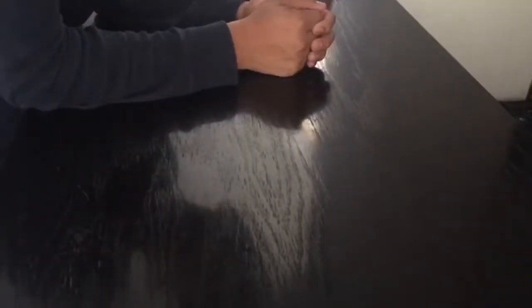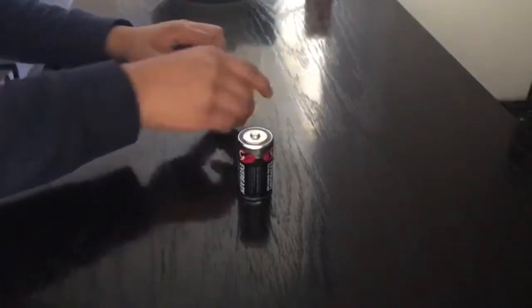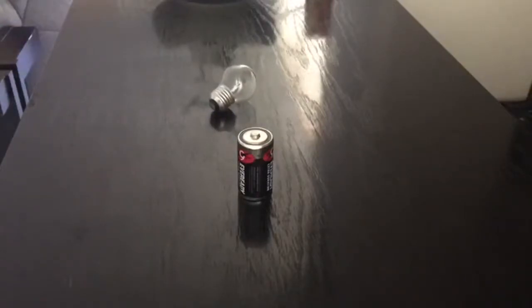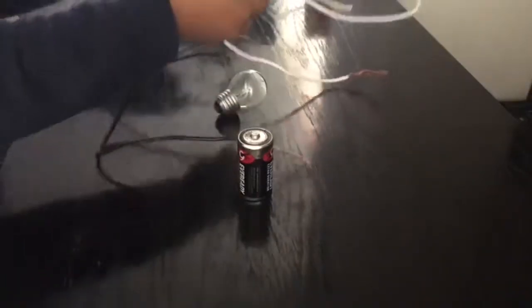Hi, we're gonna make a circuit to prove whether a thing is an insulator or a conductor. So what we need to use for this circuit is the following things: a battery, just a little bulb, and cables.